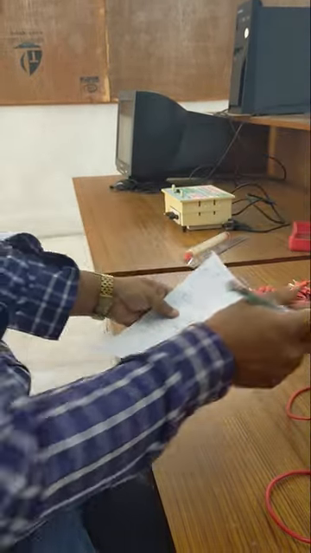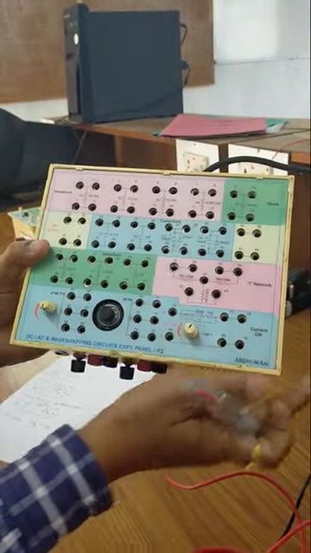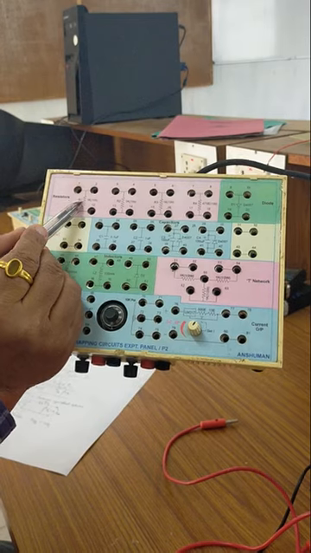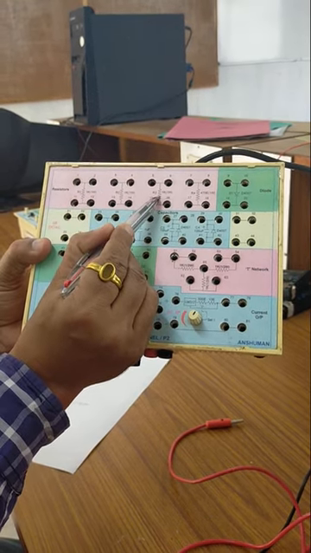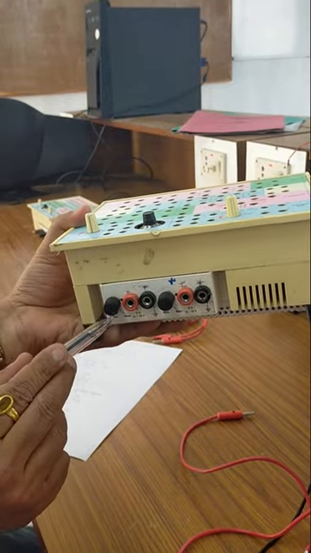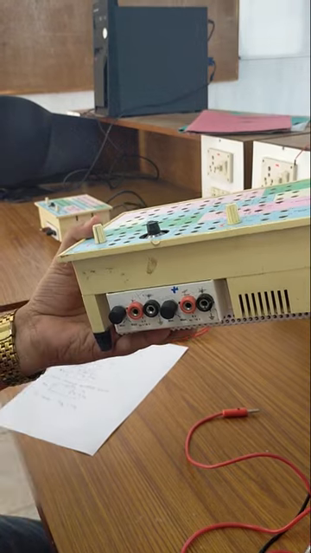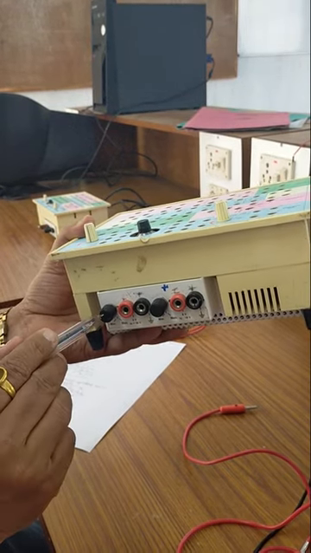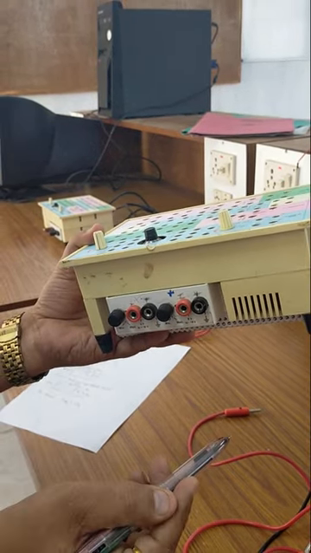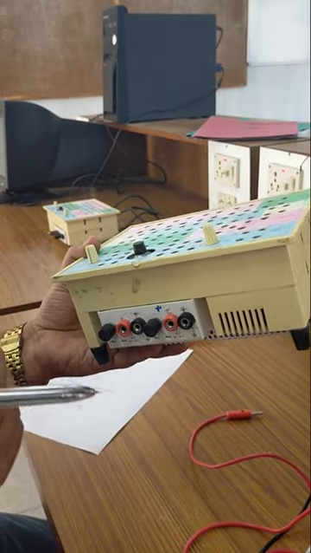Only then can we say that Thevenin's theorem is verified. Now let us see. For this purpose we are using this particular kit. In this kit we are using this 1K, this 1K, this 1K. With the help of this knob we are going to adjust E1. In the figure I have written that E is variable, so with the help of this you can vary the voltage. You can take four to five different readings for Thevenin's theorem.